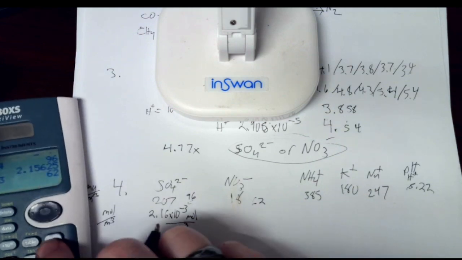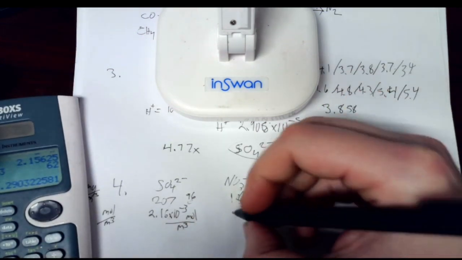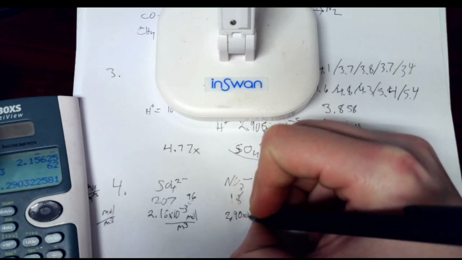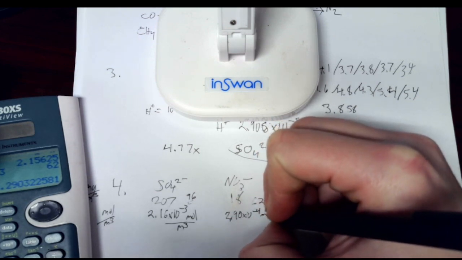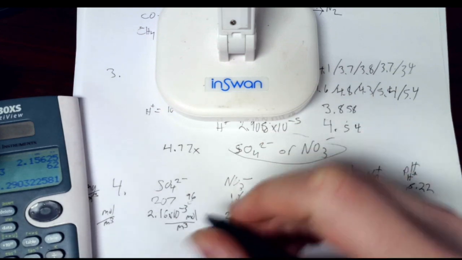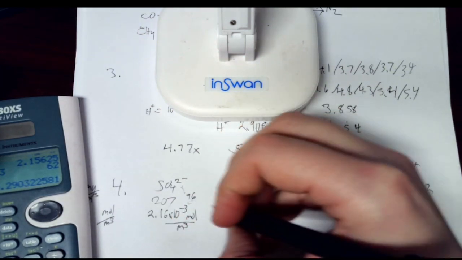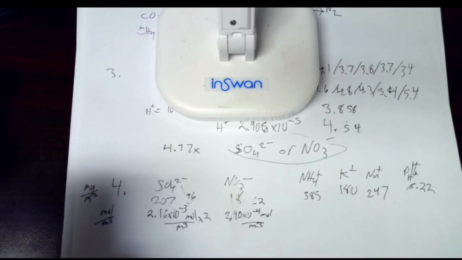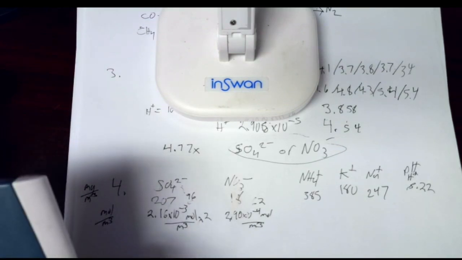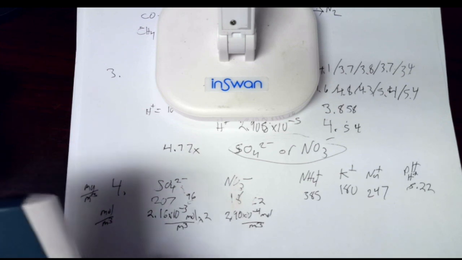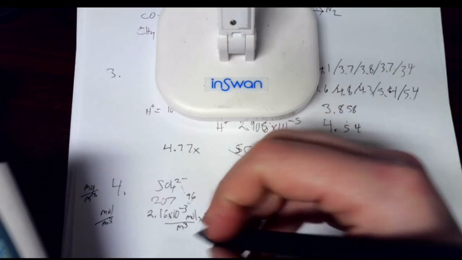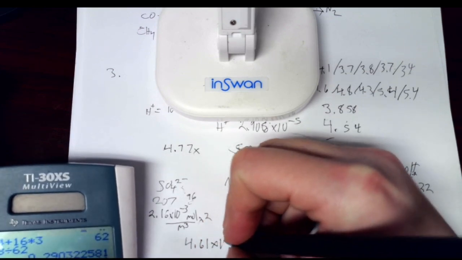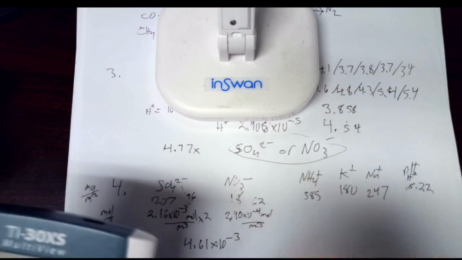So 18 divided by 62 means this has something like 2.90 times 10 to the negative fourth moles per meter cubed. Now, sulfate has 2 minus, so we'd have to double that. So 2.16, we double that, and we add 0.29. And so the total negative is 4.61 times 10 to the negative third.